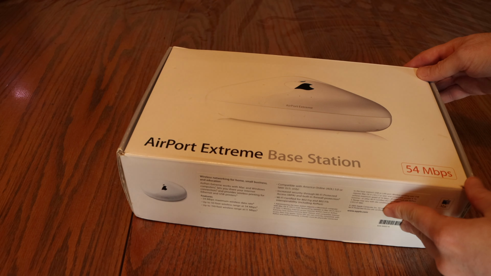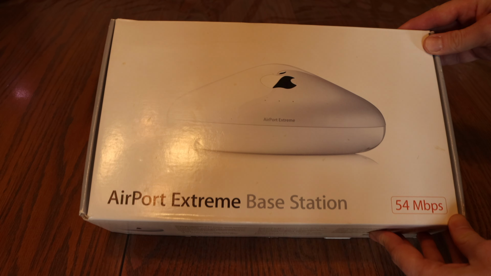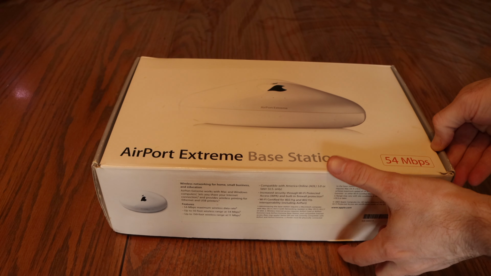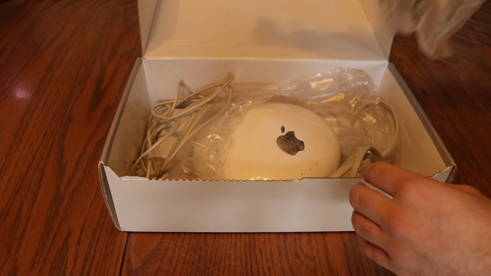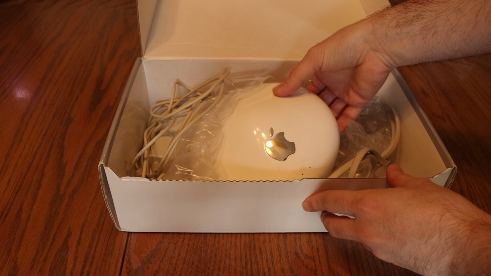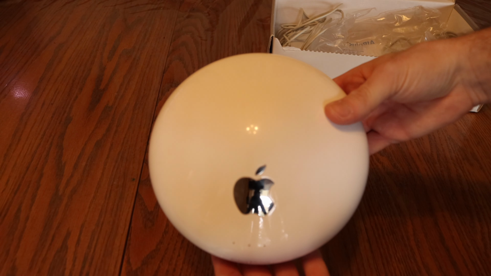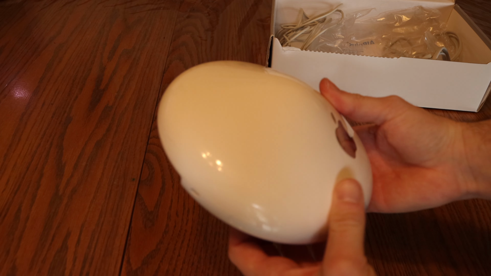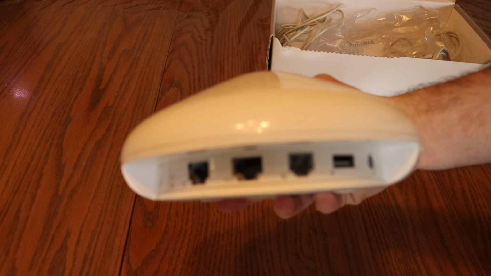This is the first generation Apple AirPort Extreme, which is often called the UFO version. What makes this so unique is that this router actually has a dial-up modem inside, which will automatically broadcast the dial-up signal when connected. I had never used this before, so I was very interested in the process.